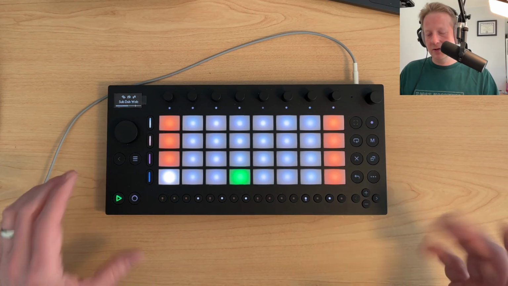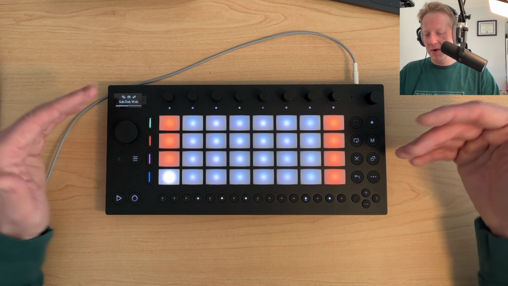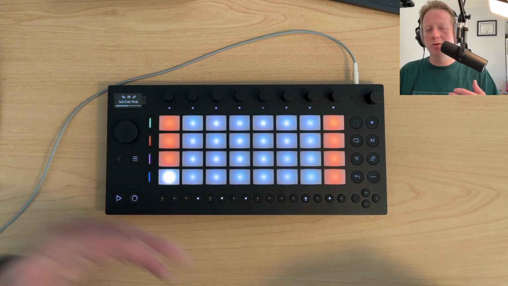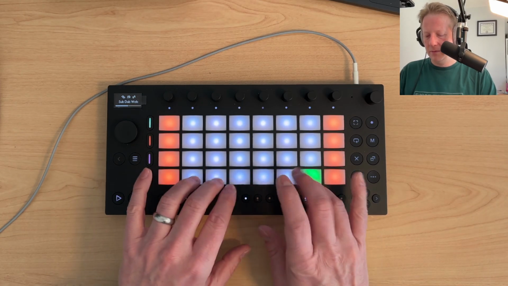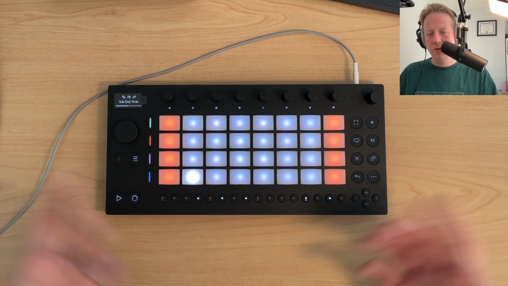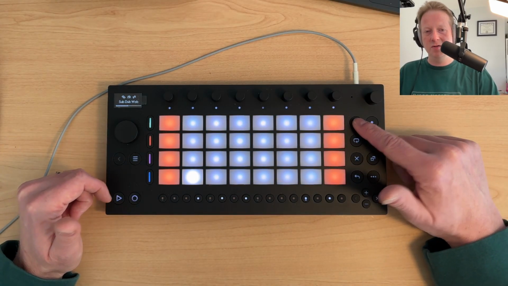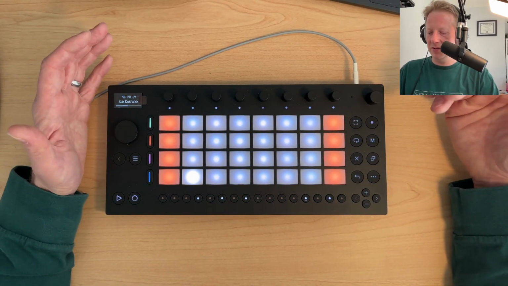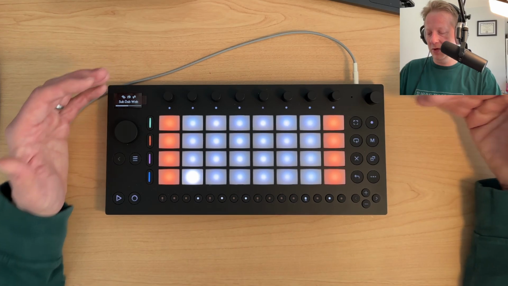So the two things to think about are: do you want to just be noodling around and playing? You can just keep playing, and then hit this button, and it'll do whatever it thinks is as close to appropriate as possible to put it in.